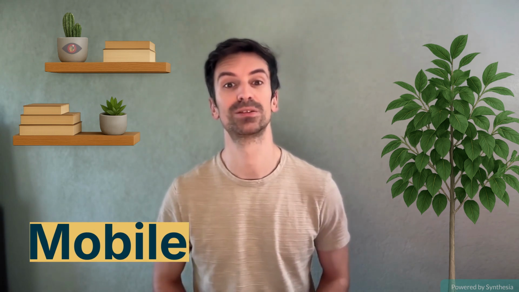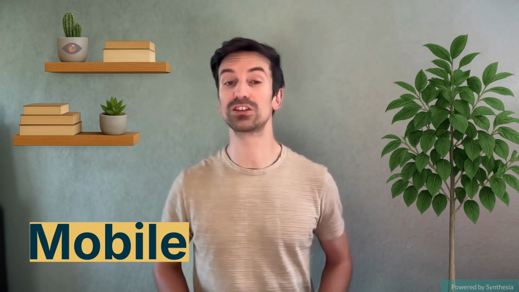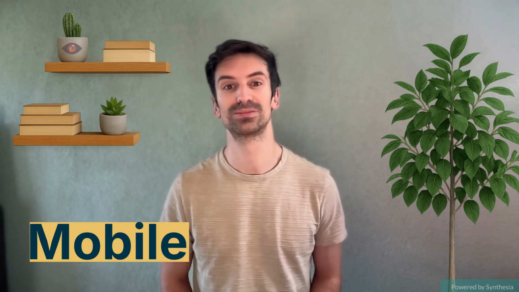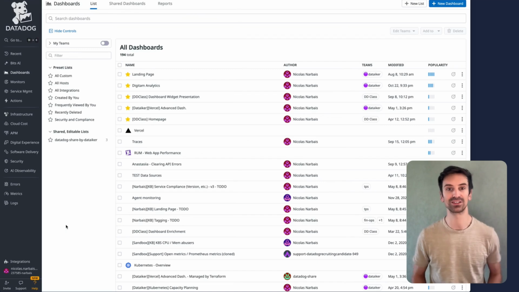Up until now, we've focused on web applications, but the great thing is that Datadog RUM behaves almost identically for mobile apps. If you already know how to analyze web performance, moving to mobile is completely seamless. The same principles, just adapted to mobile-specific metrics. To see this in action, head to Integrations, RUM Mobile. You'll find a set of pre-built dashboards designed specifically for mobile apps.